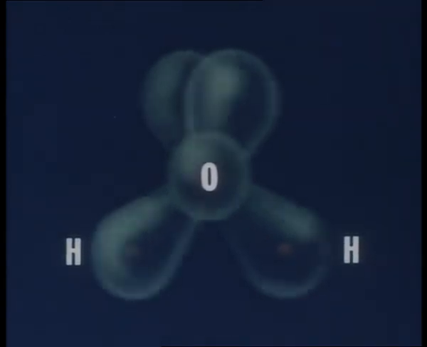It is the electrical forces in the new molecule which result in its non-linear shape. Because the oxygen nucleus contains 8 protons, and the hydrogen nuclei each contain only 1 proton, the negative electron clouds are pulled towards the greater positive charge of the oxygen nucleus.